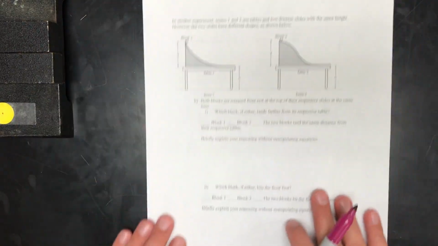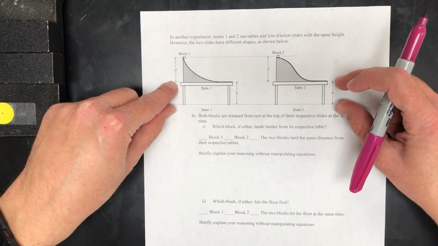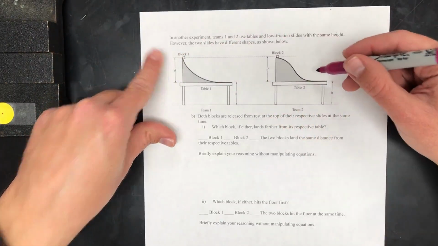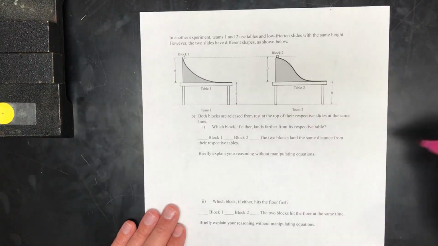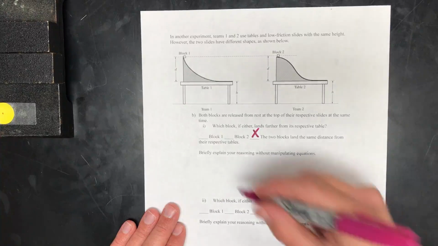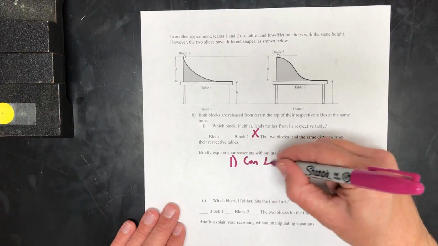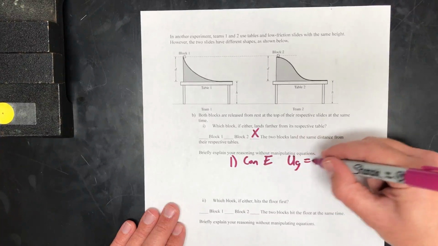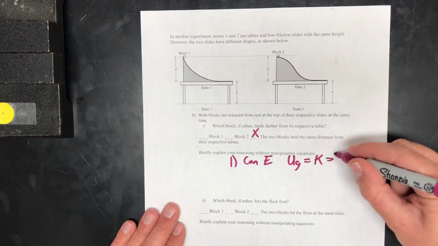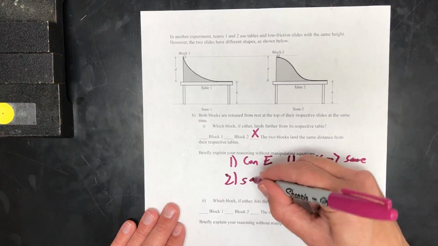So we come over here to this new situation. This time they have the same table height above the ground. They drop the same distance. The only difference here is the shape of the slide. But here, which one will land farthest from the table? They'll land the same. And it's basically the exact same argument we said before. You want to do some sort of conservation of energy, saying, well, they started from the same height, so they'll have the same potential. That will go to kinetic. So that basically means the same velocity. And that's basically point 2.